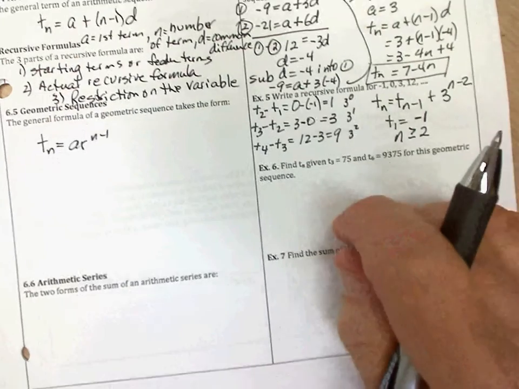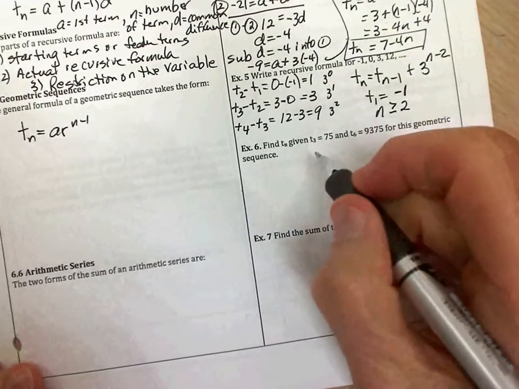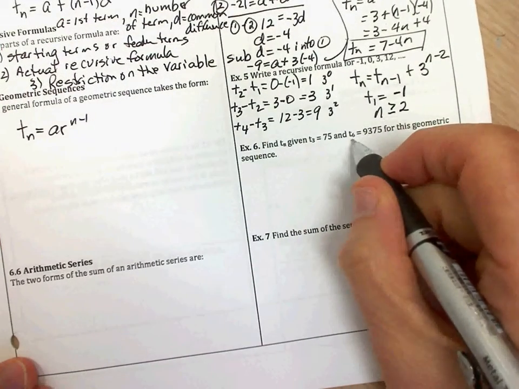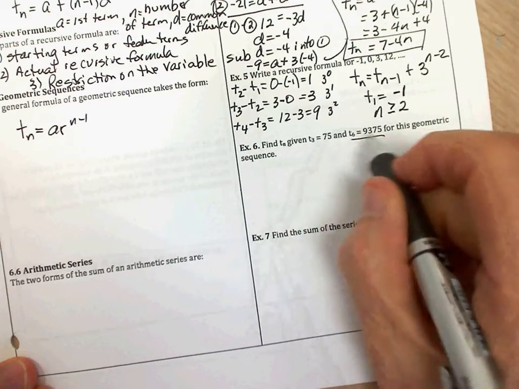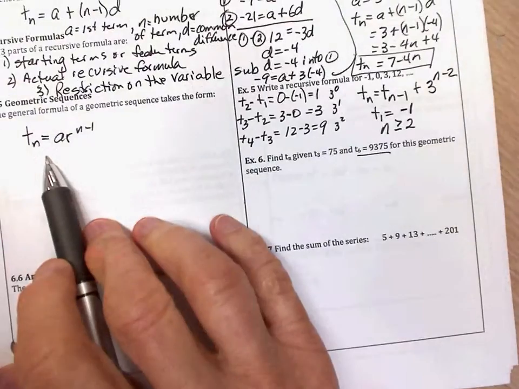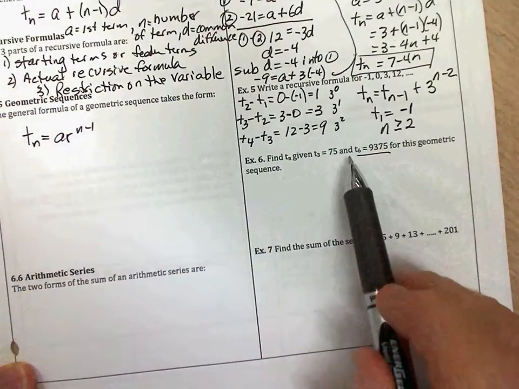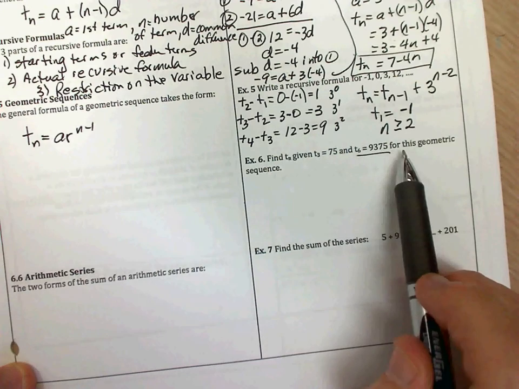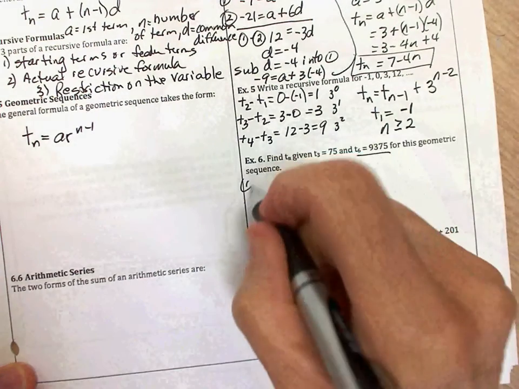Okay, so let's take a look. Because this one is larger, I'm going to start with this. So we know it's geometric. We know we're using this formula. So we're going to have to find the first term and a common ratio. So my first equation will be, let's take a look.